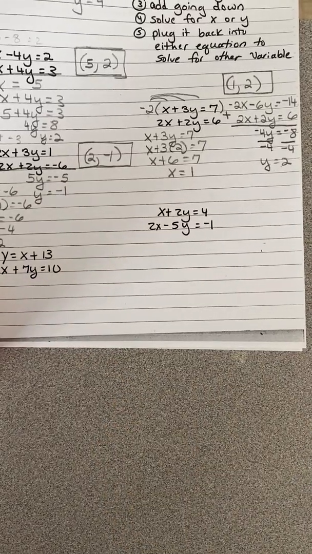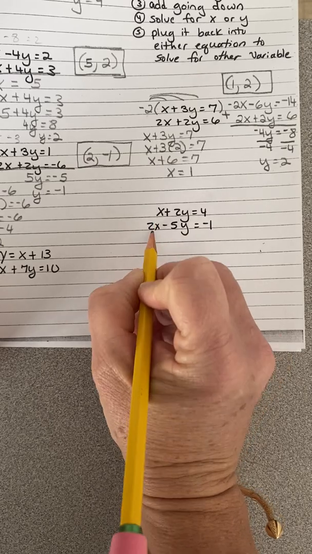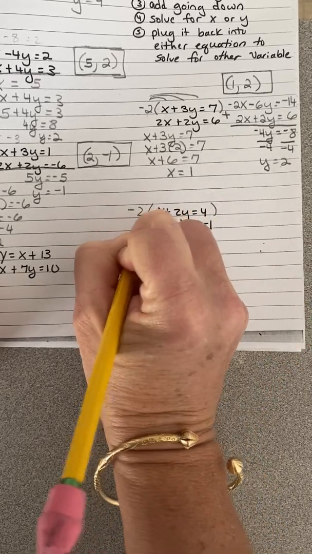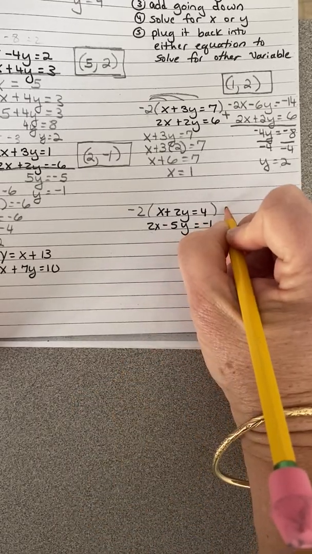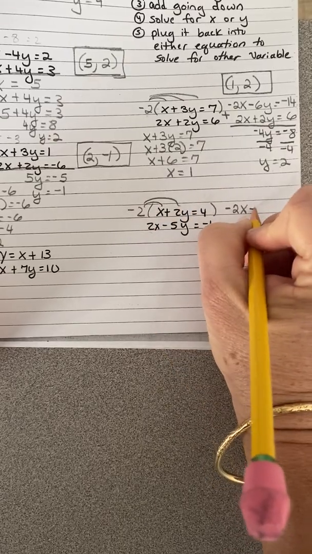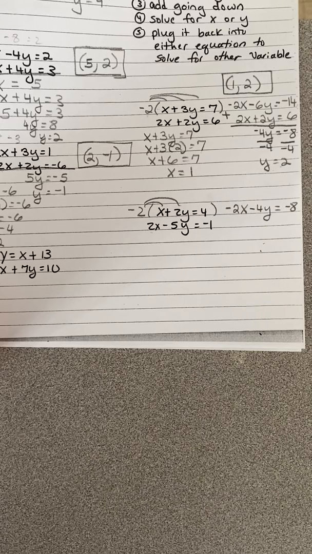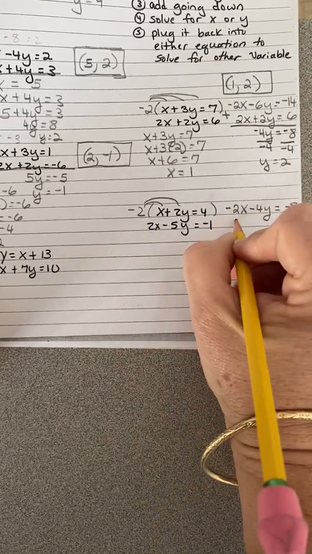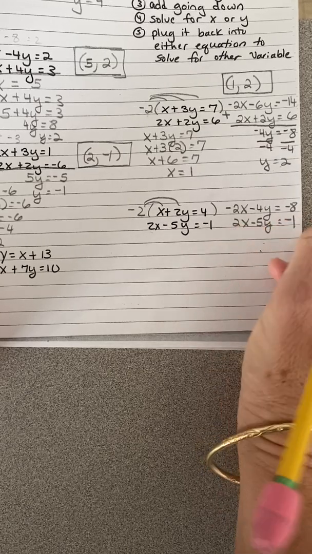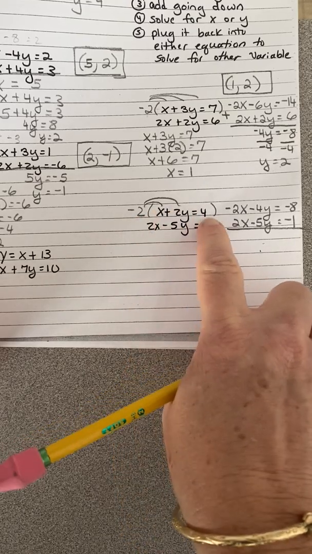Here I can look and say, well, I would just wish this numerator was a negative 2, because then those would cancel out. So I'm going to multiply this entire numerator by negative 2. All right, so I have negative 2x to distribute, minus 4y equals negative 8. And my bottom equation, I'm going to leave the same. All right, make sure I distributed that right. Negative 2, negative 4, negative 8.